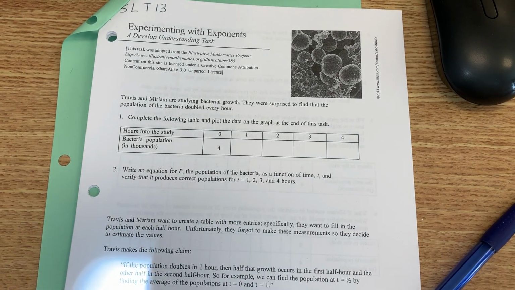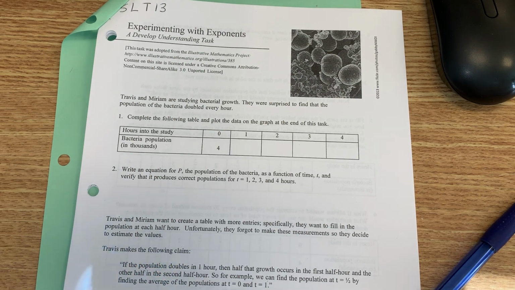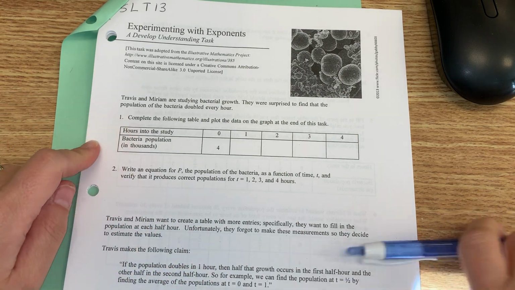This is going to be a video to start us off on our new unit, Unit 1, Topic 3, Exponentials and Logarithmic Expressions. We're going to start today with SLT 13, which is going to have us experimenting with some exponents. Everyone should be on page 1 of the new packet. Take a minute and read page 1, number 1, the situation, and fill in the table.